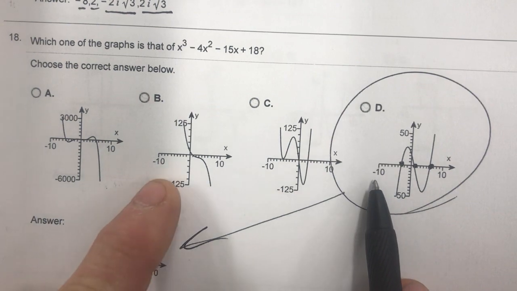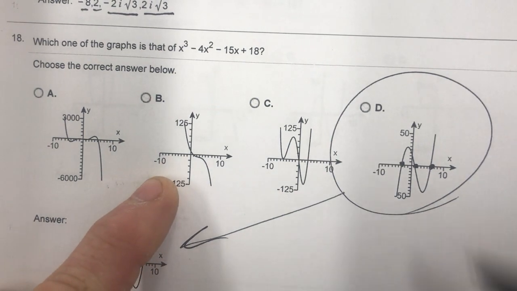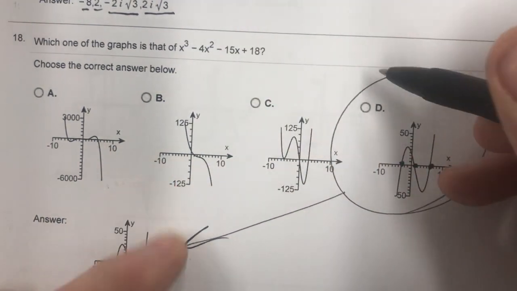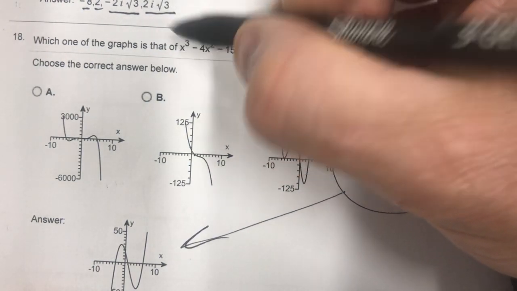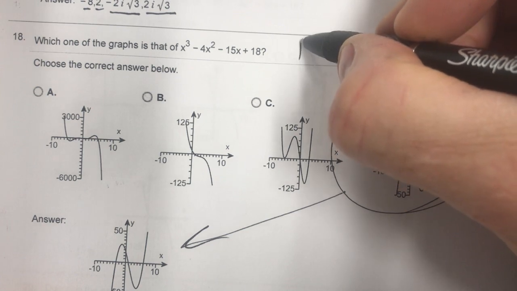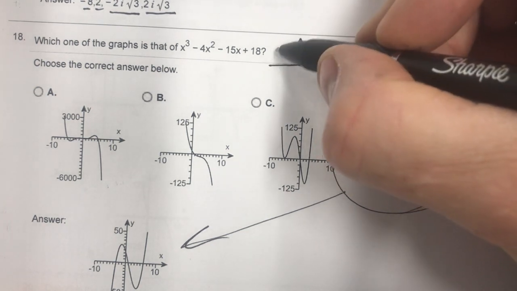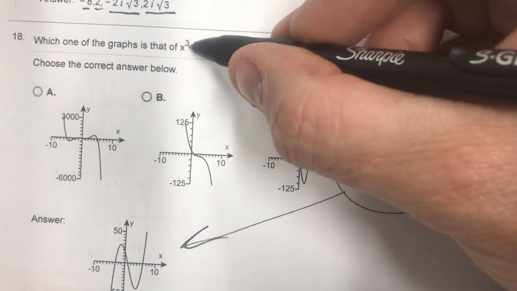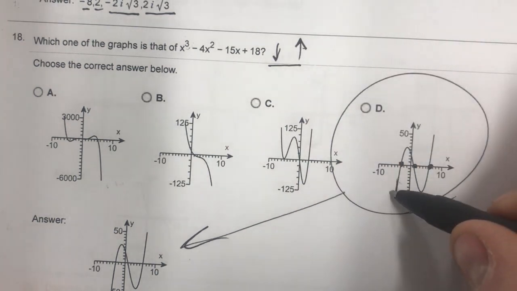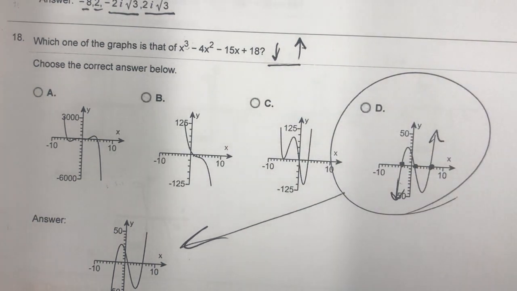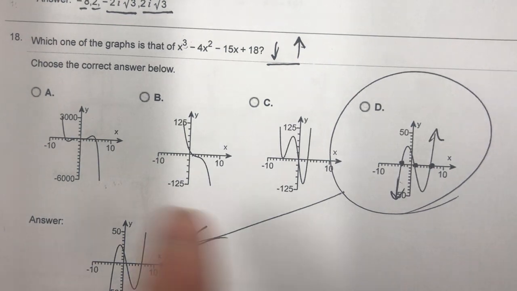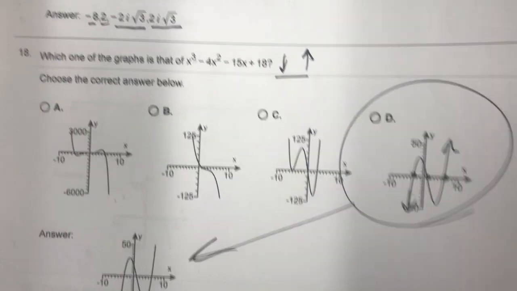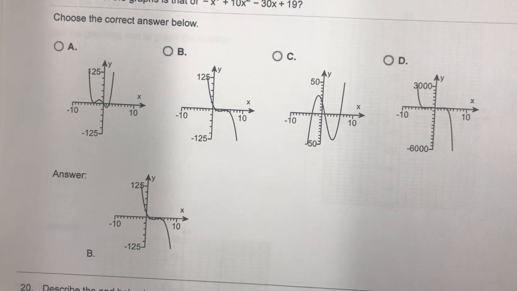Now, if there were 2 that had the same zeros, I'd look at the position of the highest. Since this is positive, it tells me the right side's going up, and the left side's going down, since it's odd. So the left side's going down, the right side's going up. I'd have to look at that if it had 2 that had the same zeros, which I don't think it will.